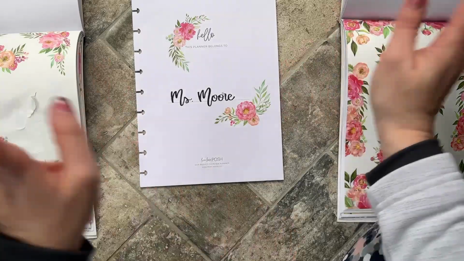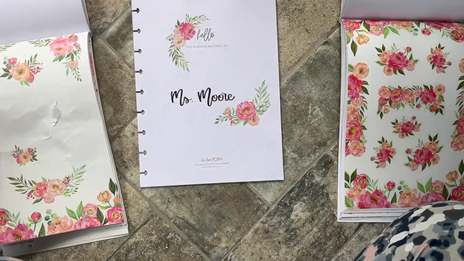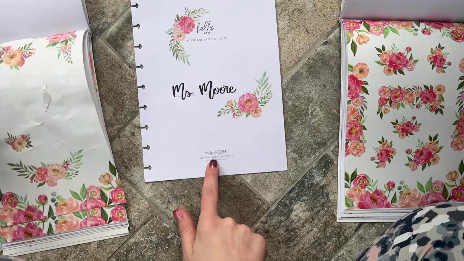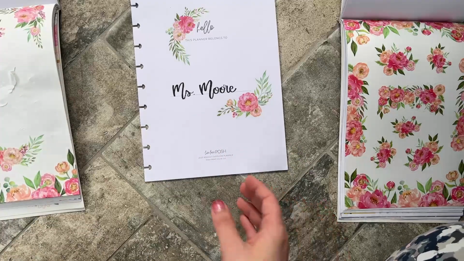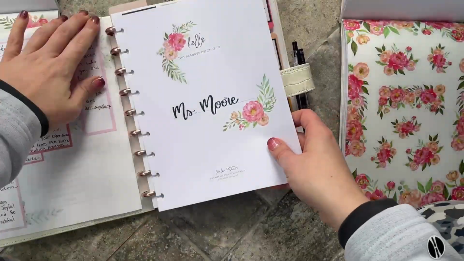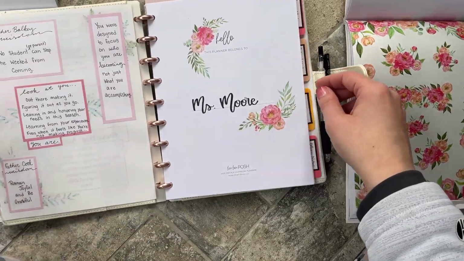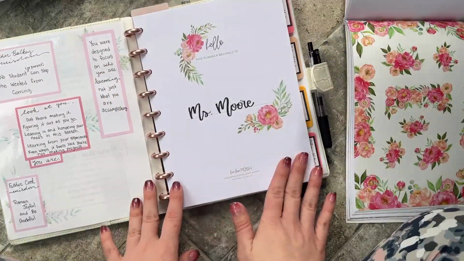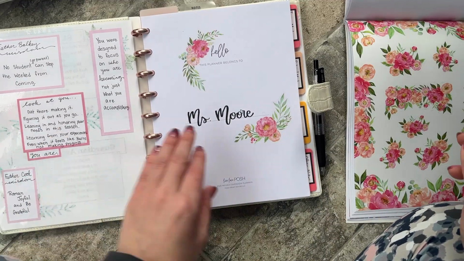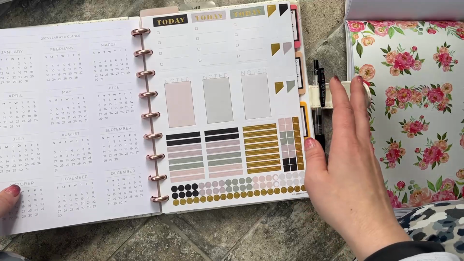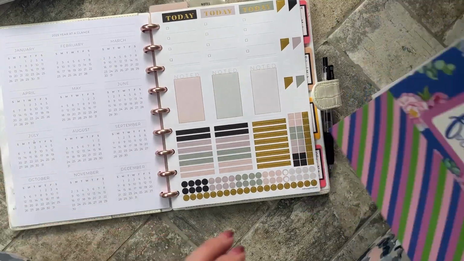I could add more, but I don't know if I want to. I may put a quote down here later to cover something up, but I don't think any of these books have quotes. All right, so we're gonna pop this on the discs. Cute and simple. All right, very minimalist.